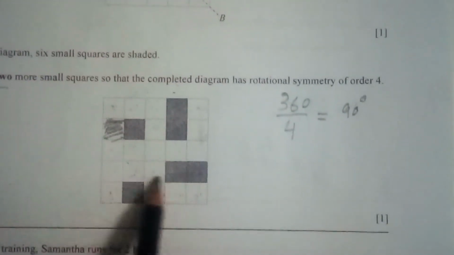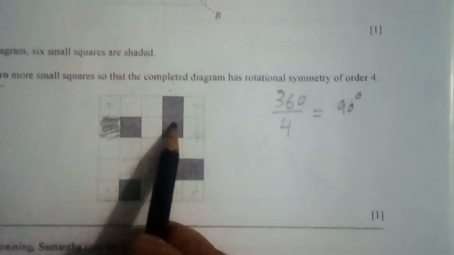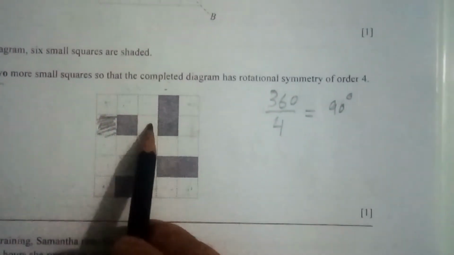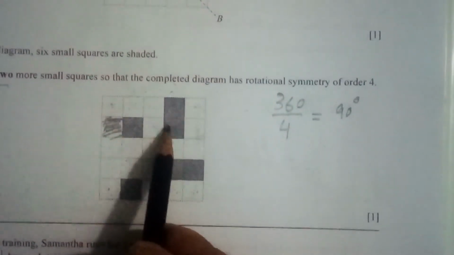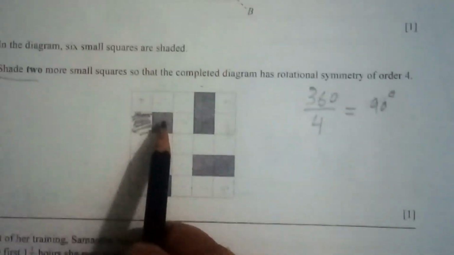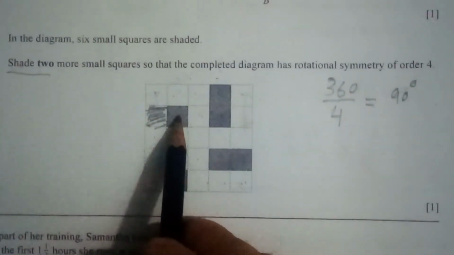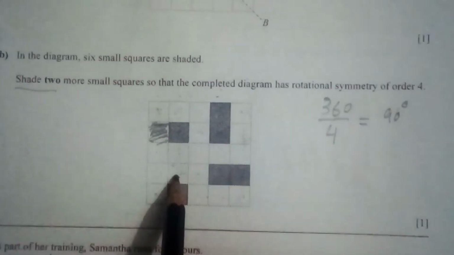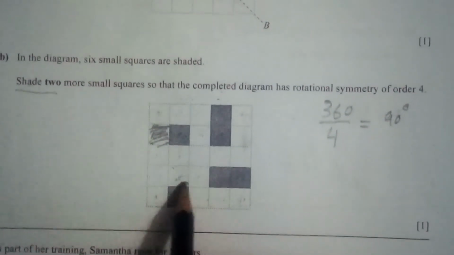Let's come to the inner area like this one. Start again from here: 0, 1, 2. So the 0 and 2 boxes are colored. The same pattern should be observed in the rest of the figure. Start from here in this direction: 0, 1, 2. See, this box should be colored again.